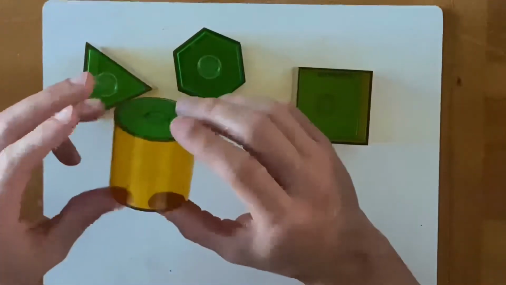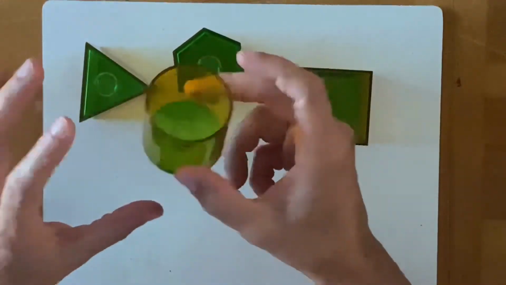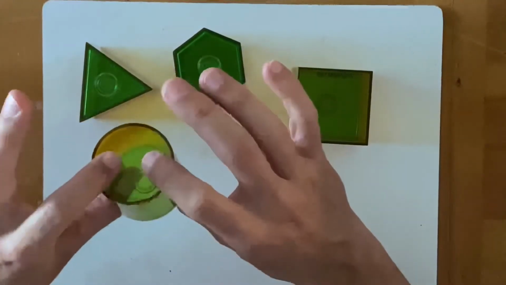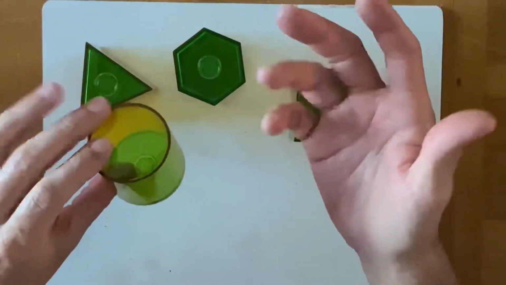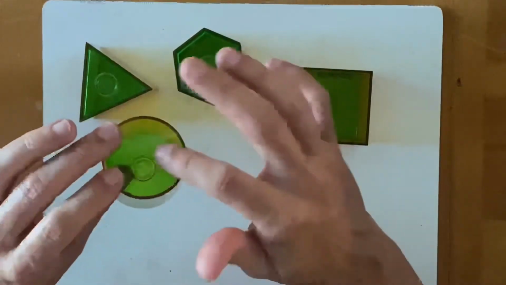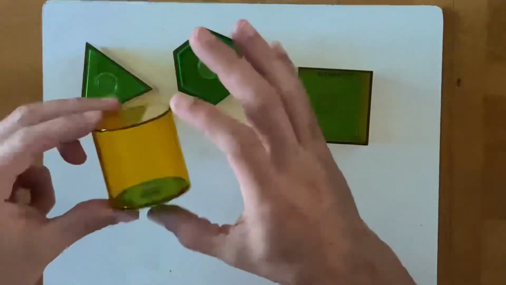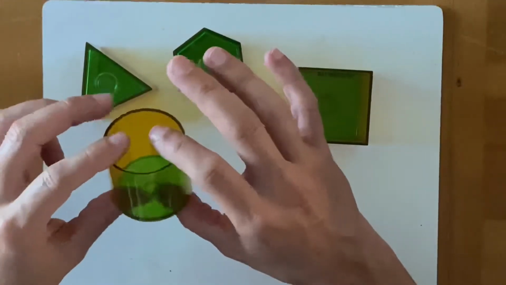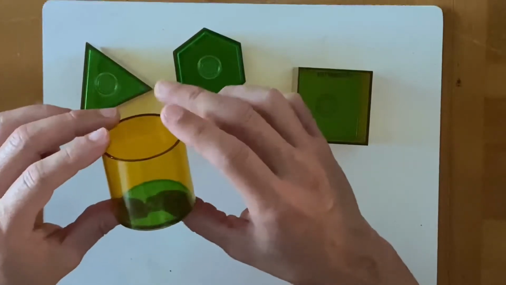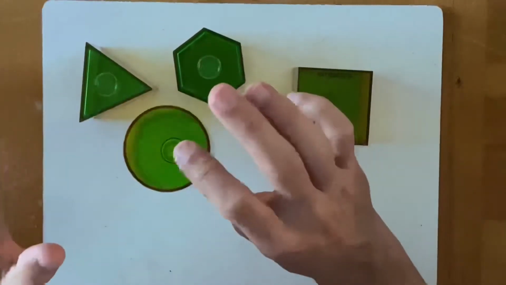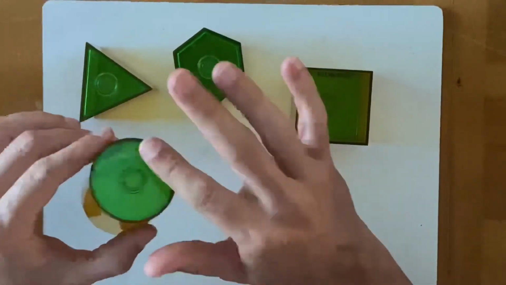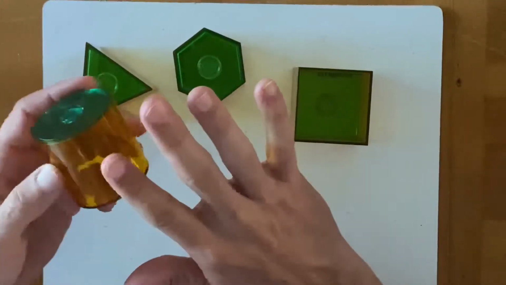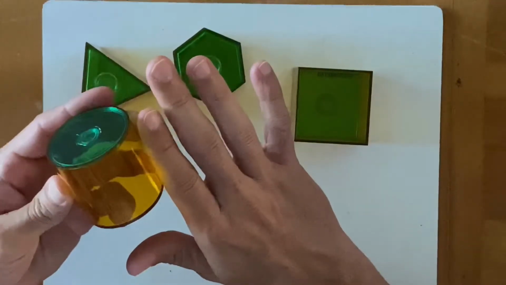Now, we can also look at one where the bases are circles, like this. This would technically be called a circular prism because the bases are parallel and congruent circles. However, this is known, and I'm sure you already figured out, as a cylinder. A cylinder is formed by 2 parallel congruent circular bases and a curved surface that connects the bases.